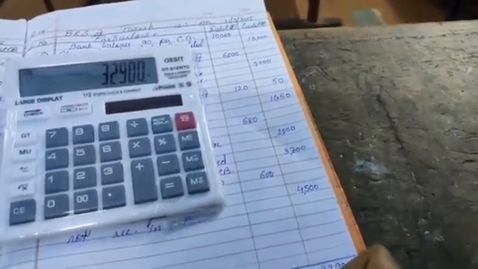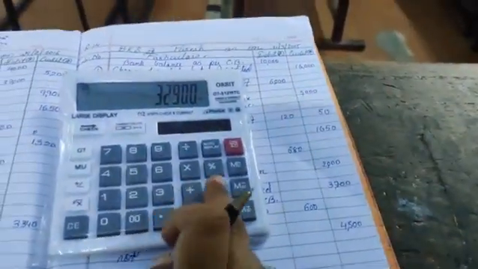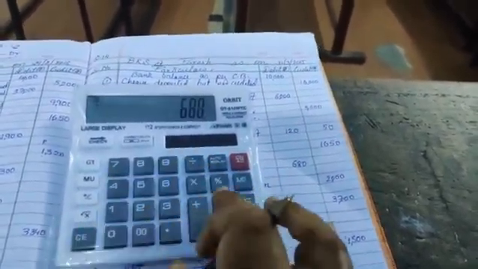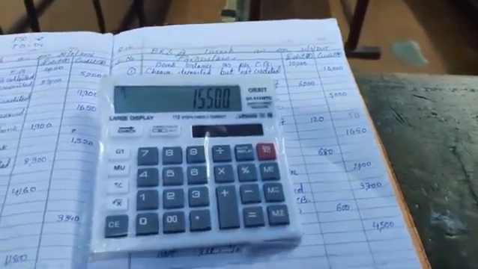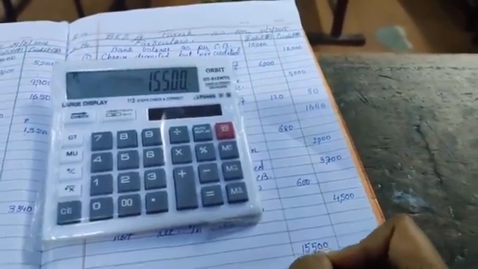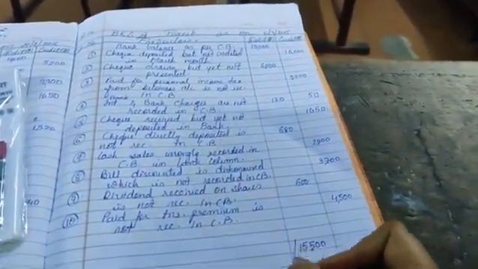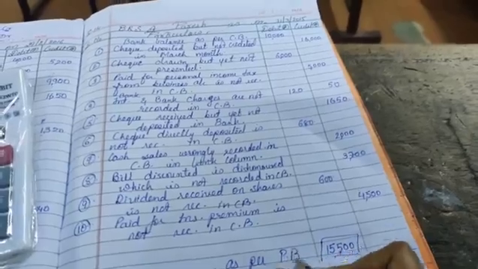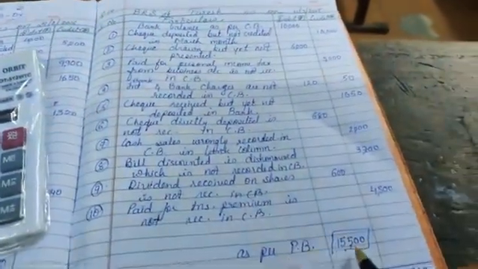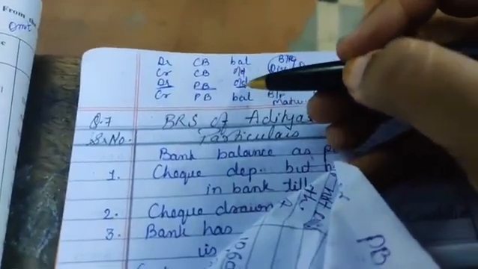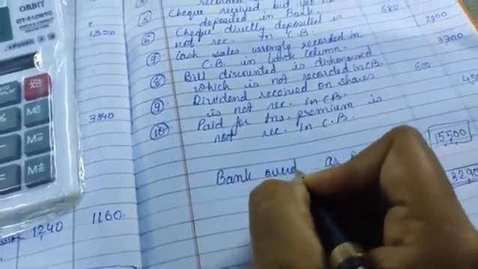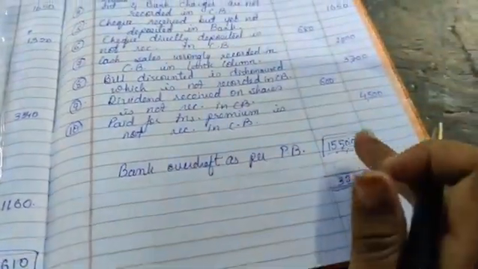So here we will do the total, 32,900. Fine. Now we will deduct this amount. So minus 10,000, minus 6,000, minus 120, minus 680, minus 600. So what you are getting? You are getting 15,500. Now this amount we are getting here is as per cash book, so here it will be as per passbook. Now your passbook has debit balance. Passbook debit balance is overdraft. So here we will write down bank overdraft as per passbook, that is 15,500.